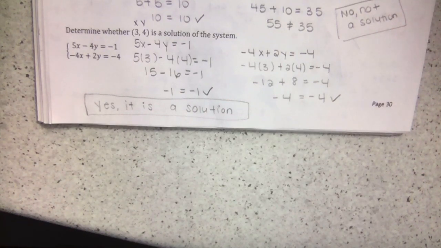Same thing for our next line, negative 4x plus 2y equals negative 4. Plugging in x equals 3, y equals 4, we get negative 4 times 3 plus 2 times 4 equals negative 4. That'll give us negative 12 plus 8 equals negative 4. So again, yes, negative 4 equals negative 4. (3, 4) is a point on that line.